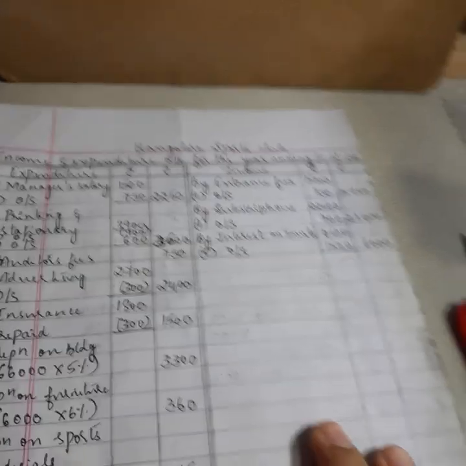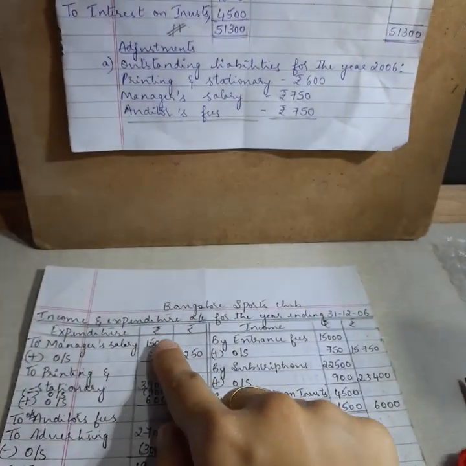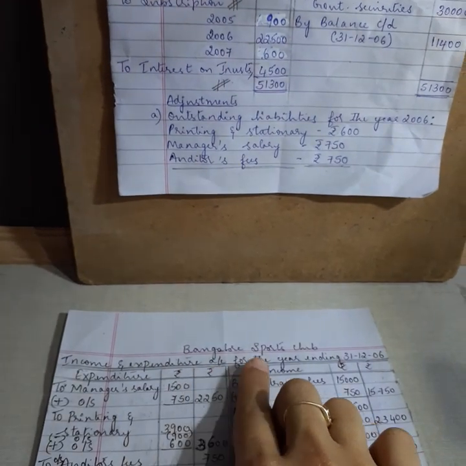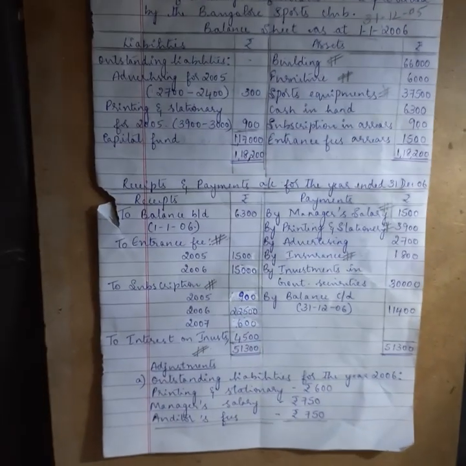Okay, I'll use the help of the cardboard. Oops, just a minute. So we will first prepare the income and expenditure account. Name of the concern, it is Bangalore Sports Club, right? Bangalore Sports Club. Income and expenditure account for the year ending 31/12/2006.